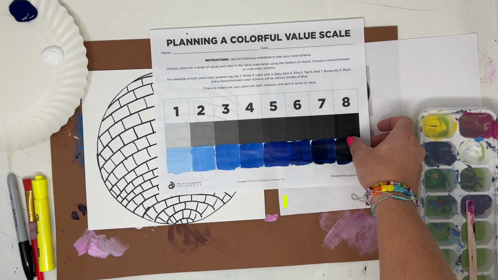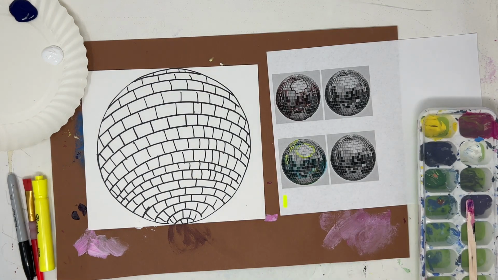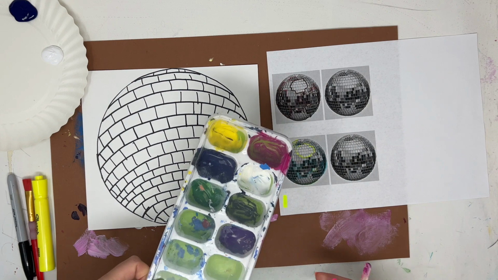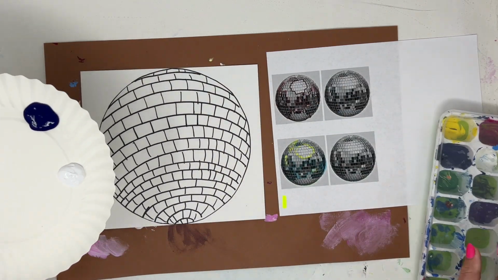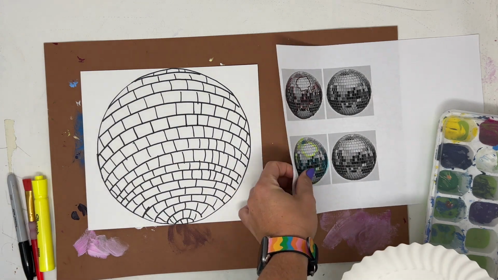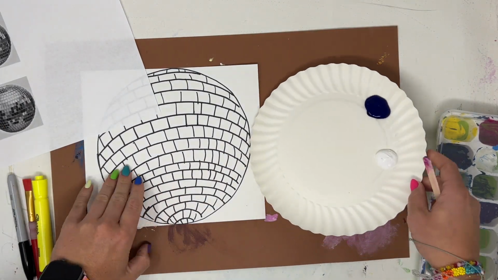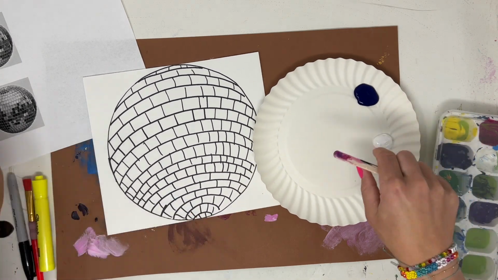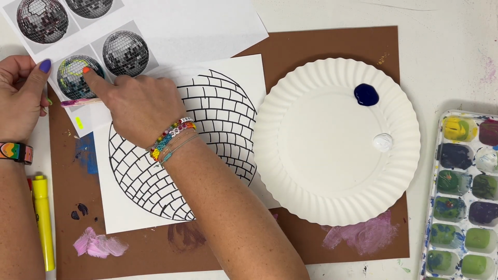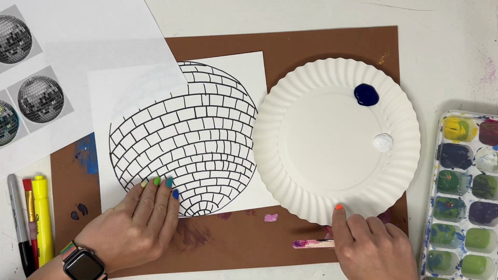All right, so we have our paint. I've already scooped a little bit onto my paper plate. I have my popsicle stick, so we are going to begin mixing and watch how I complete this. Okay, so I'm going to start with my lighter areas first.